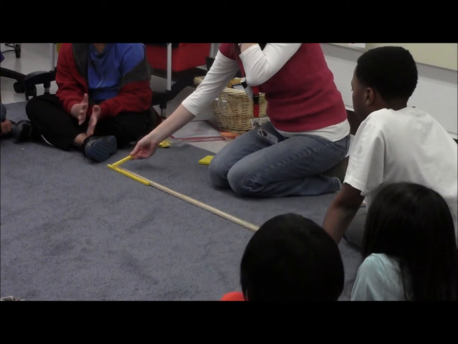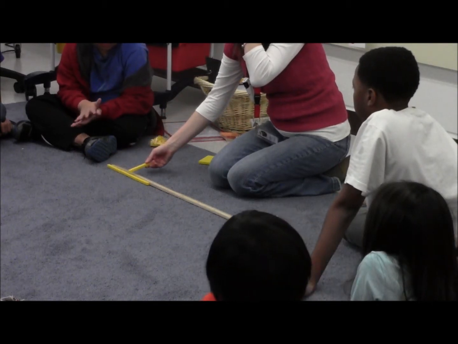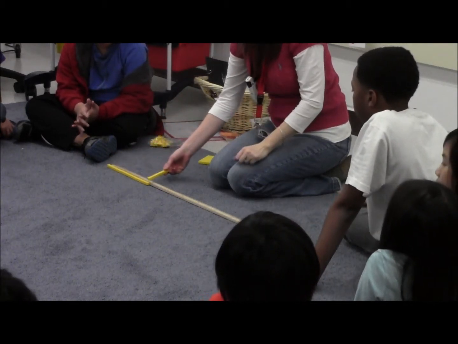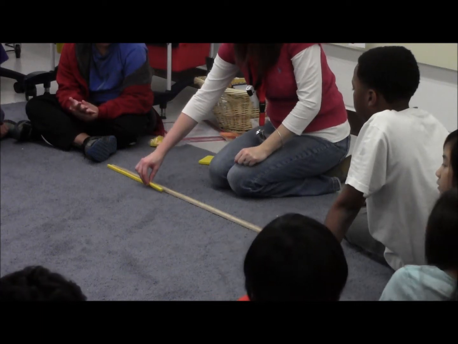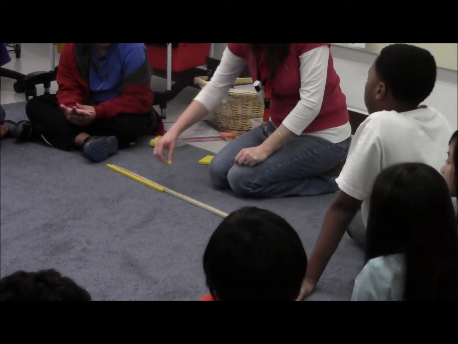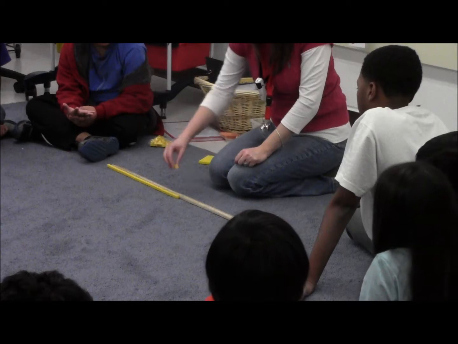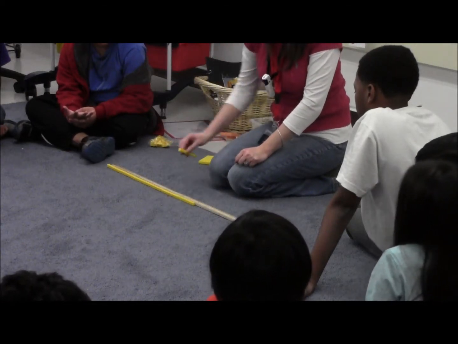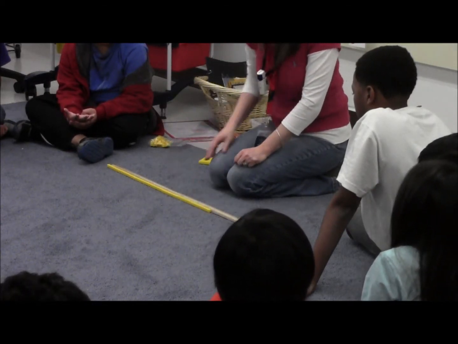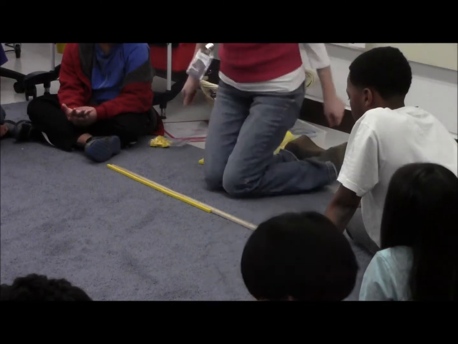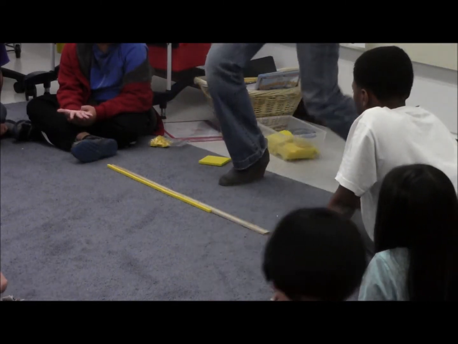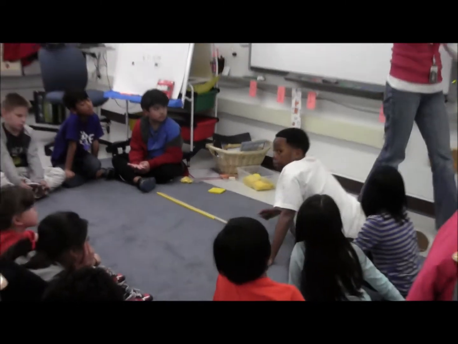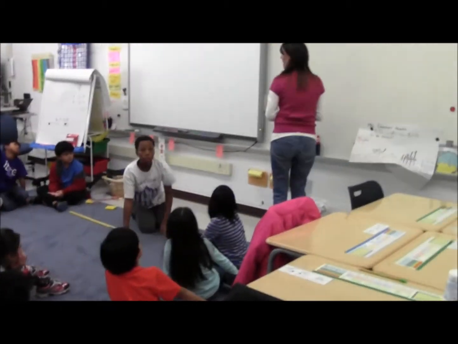So let's count. We have 10 hundredths, 20 hundredths, 30 hundredths. What would come next? 40 hundredths, 50 hundredths, 60 hundredths, 70 hundredths. So the value that we have here in front is 70 hundredths. Who can help me write that as a decimal? How would I do that?